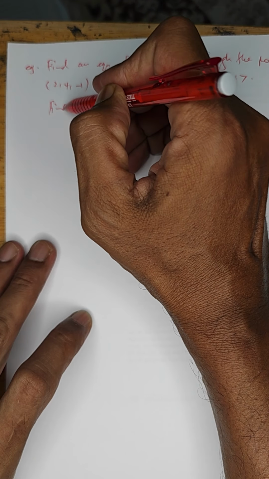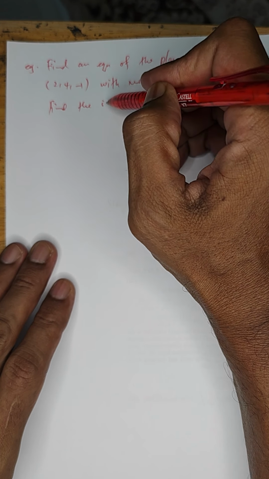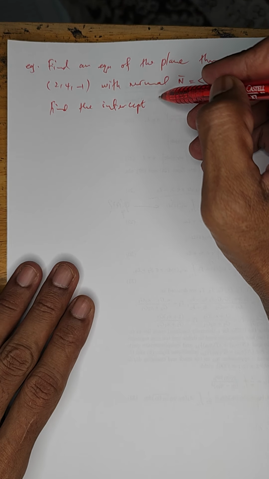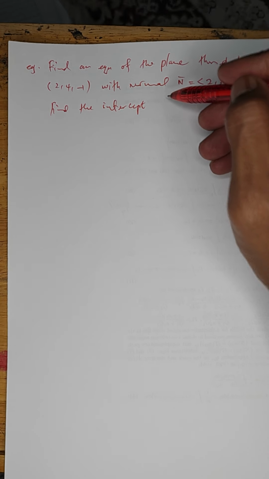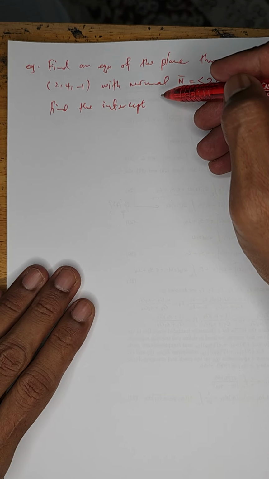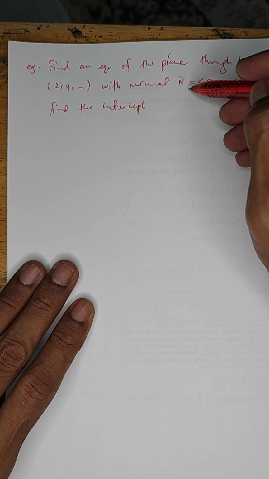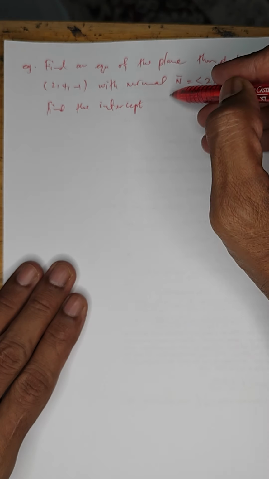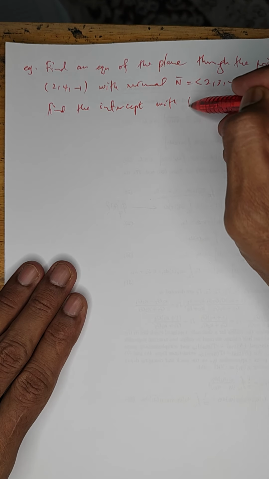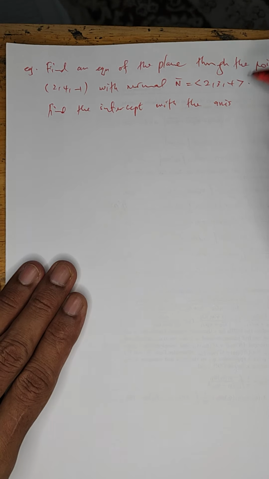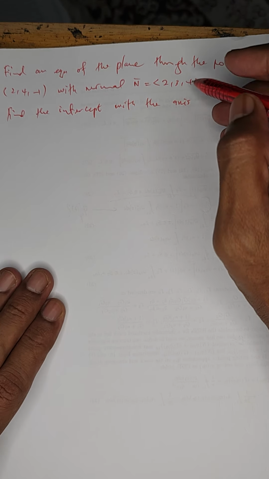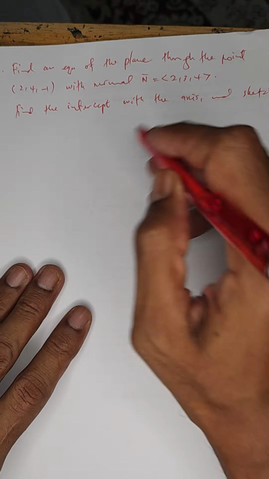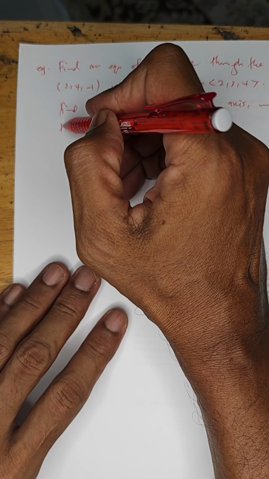Then find the intercepts with the x, y, z axes and sketch the plane.